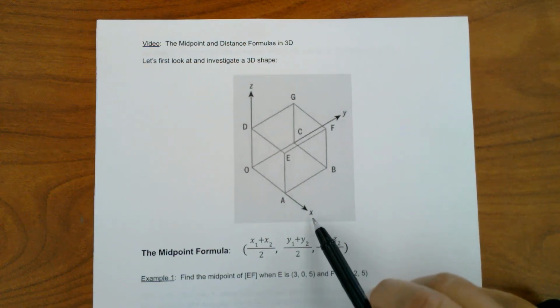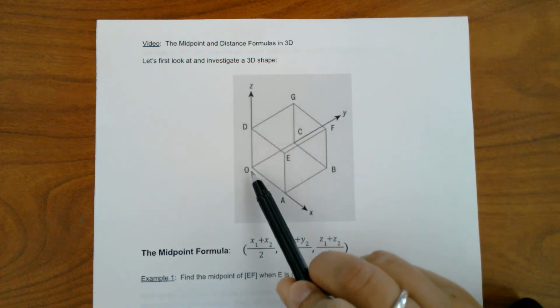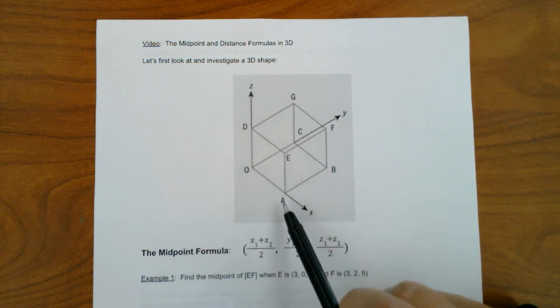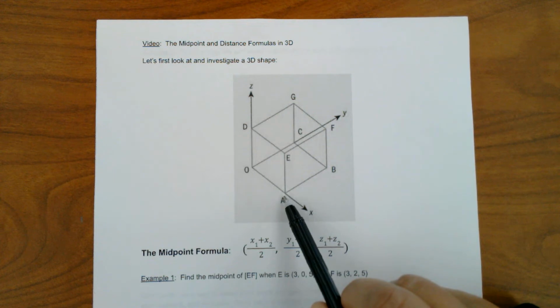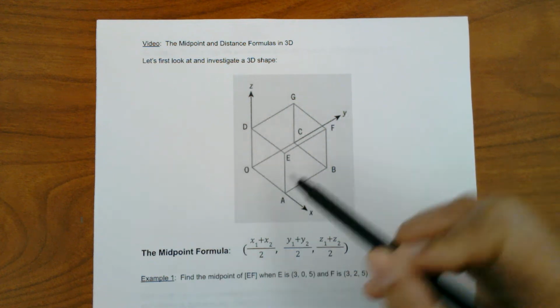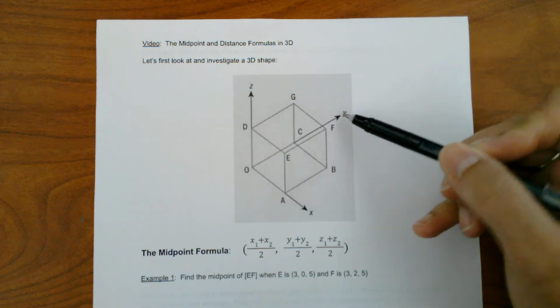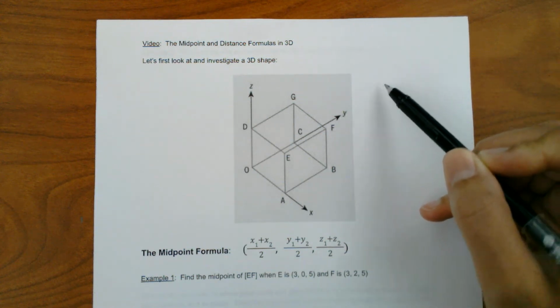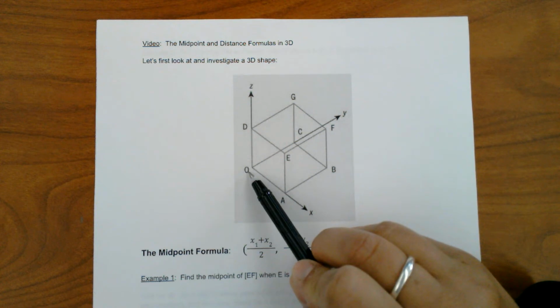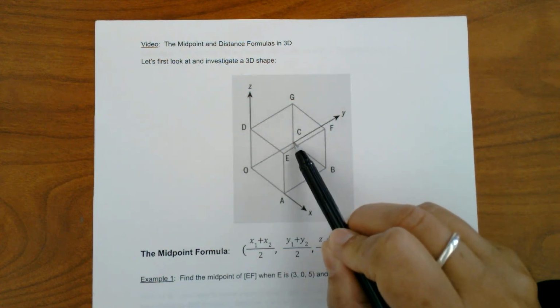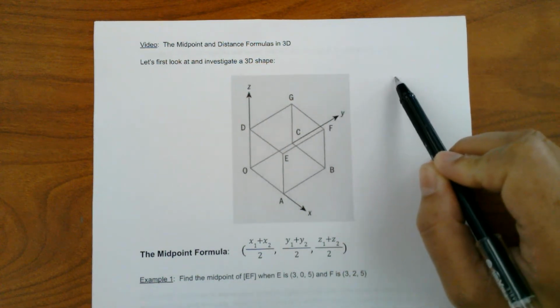Down here, this is your X axis. So if we were going to be going from point O to point A, we would be on the X axis. Let's find the y-axis. Here's the y-axis. The y-axis is going in that direction. So if we were going to go from point O to point C, we would be on the y-axis.